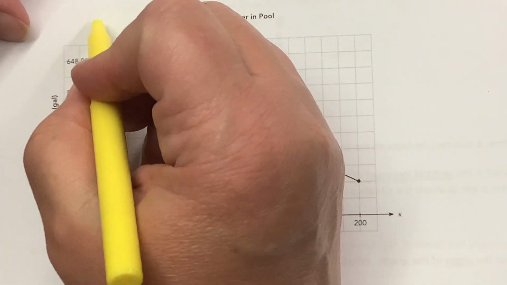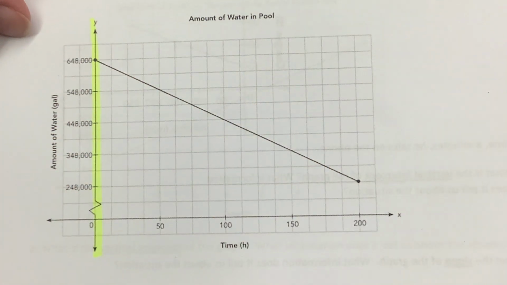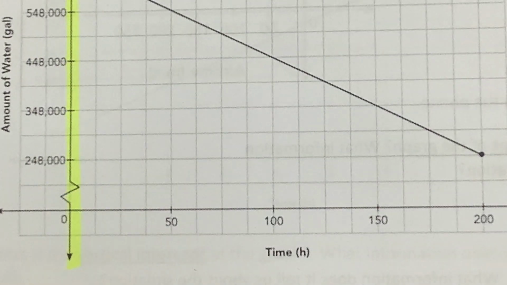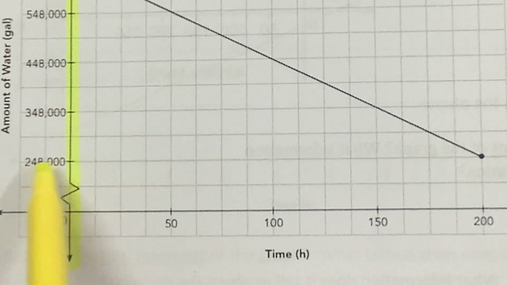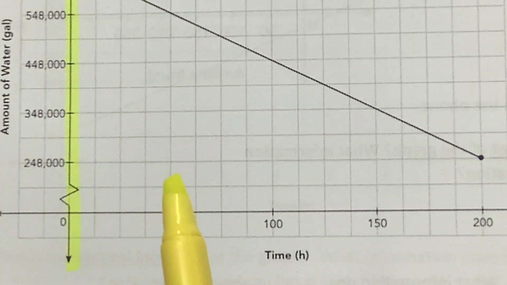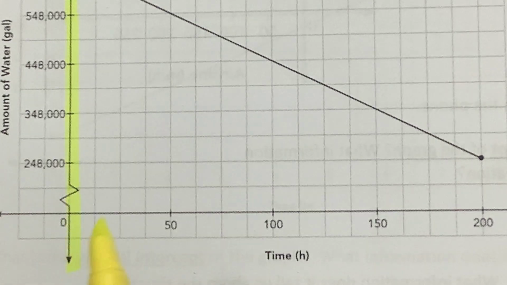Remember, vertical, just like we were talking about, vertical intercept. I want to point something out, make it really big for a second. Look at this little zigzag, because this says 0, and this says 248,000, and this is 348,000. It's going up by 100,000. And yet, this is not 100,000. That little zigzag says that they skipped a bunch of numbers. It's important to know when that happens. Look for those little jumps.